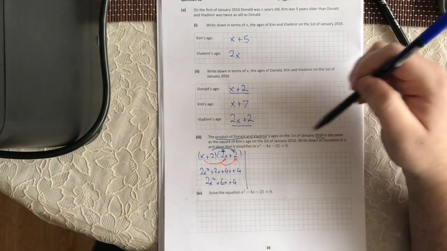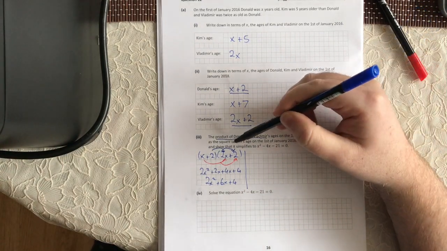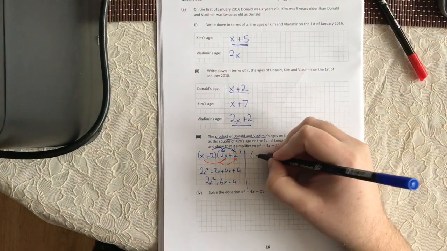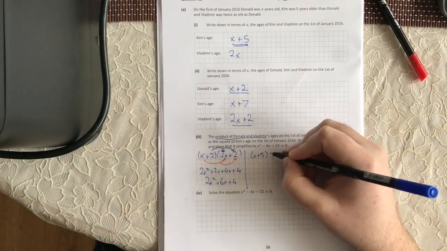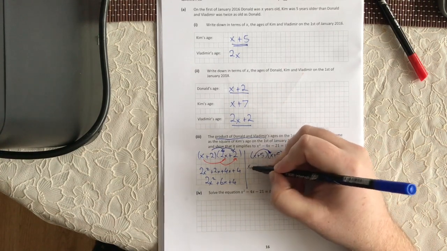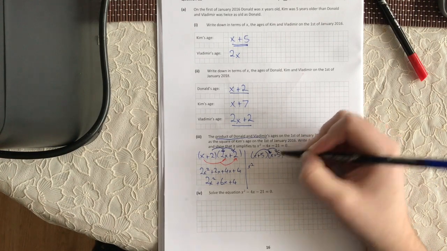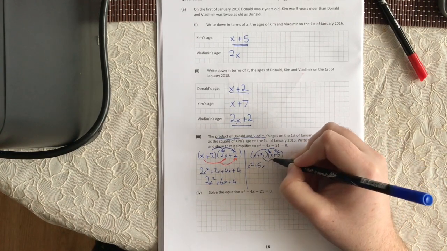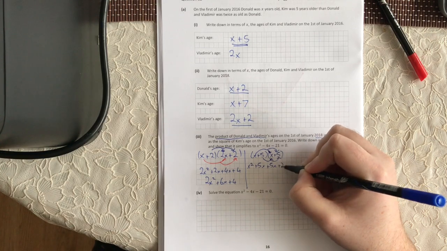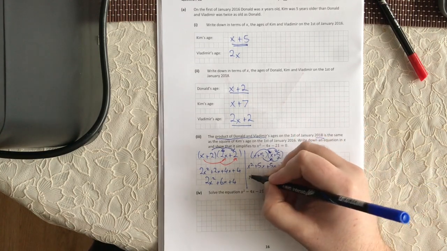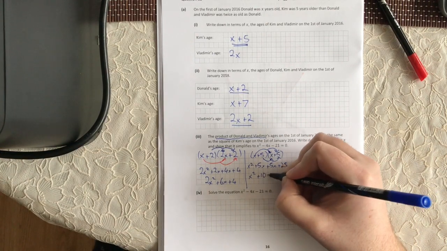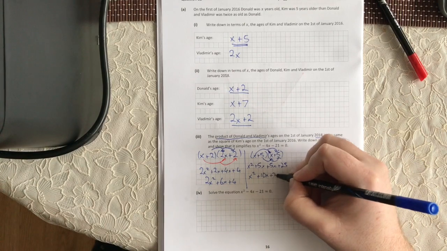We're told then it is the same as the square of Kim's age on the 1st of January 2016, so the square of this guy. So that's X plus 5 multiplied by X plus 5. So X multiplied by X is X squared. X multiplied by 5 is 5X. 5 times X is 5X. And 5 times 5 is 25. Simplifying this down, there's only one X squared by itself, plus 5X plus 5X is 10X. And it's just 25 left by itself.